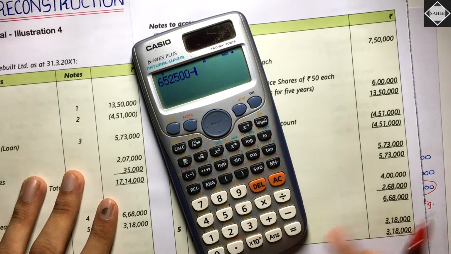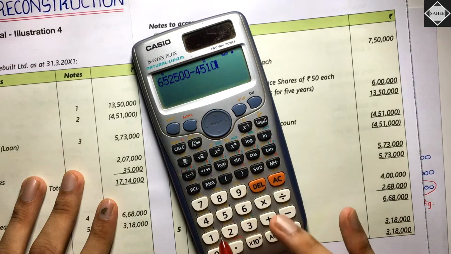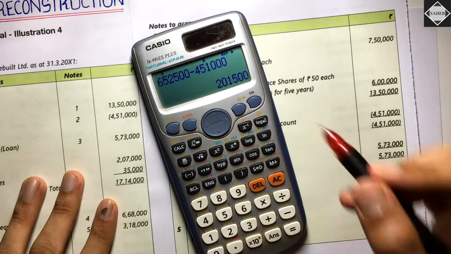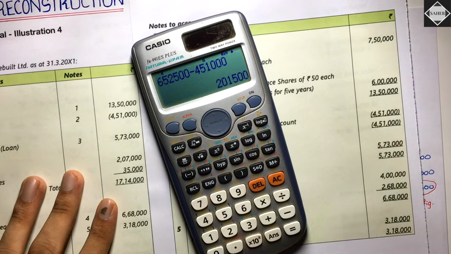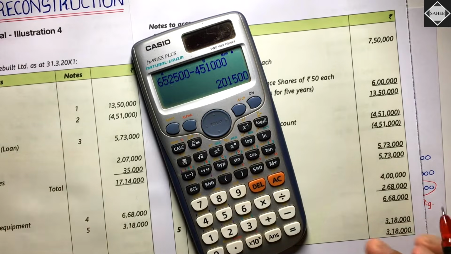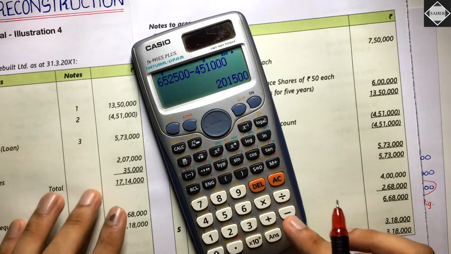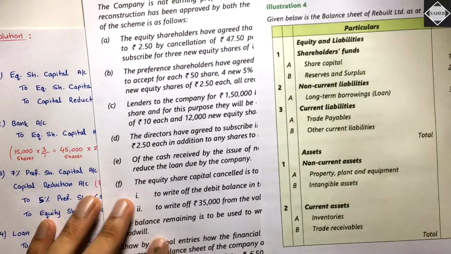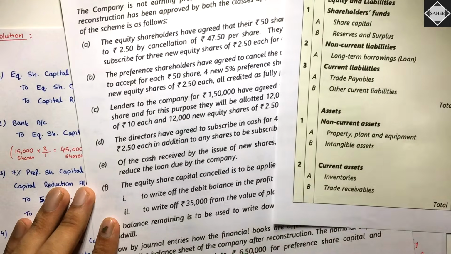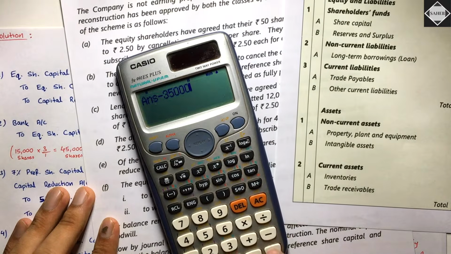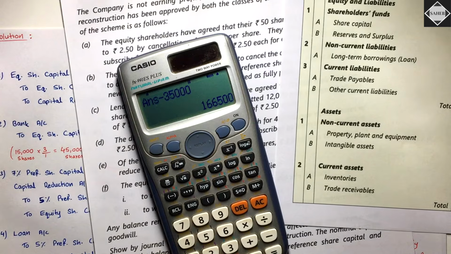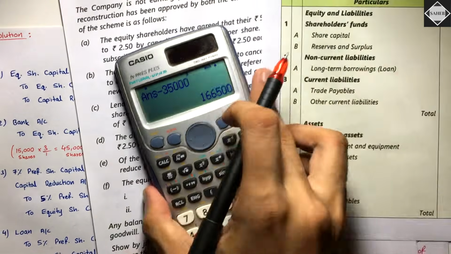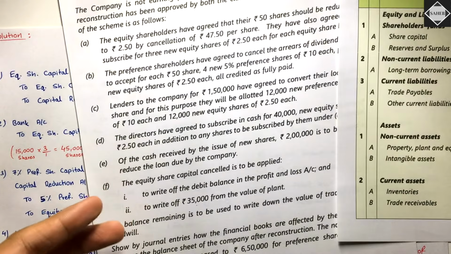6,52,500 minus 4,51,000 debit balance of profit and loss. I'm writing it off. So that's equal to 2,01,500, right? Now from this we have to subtract what? Plant also by 35,000 they said. Now let's just check once again. Yeah, 35,000. So minus 35,000, that's equal to 1,66,500.